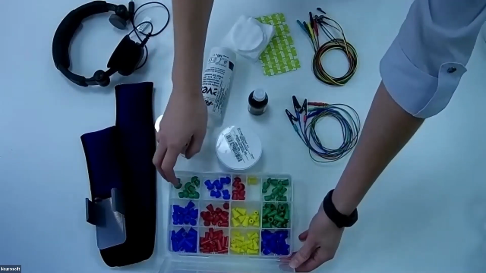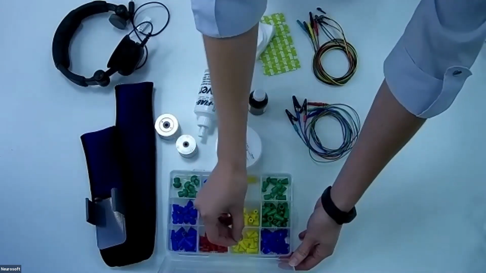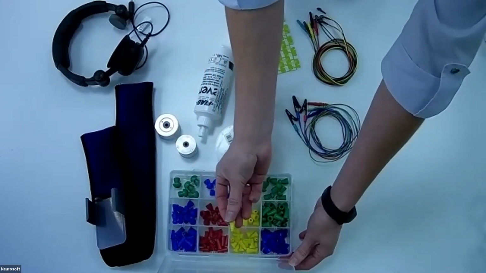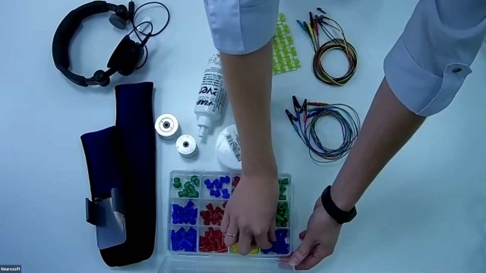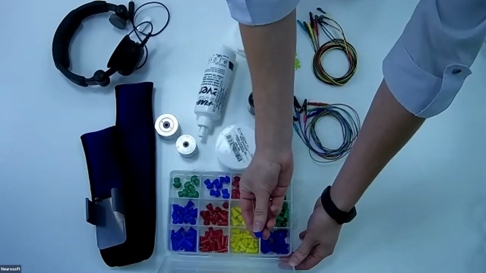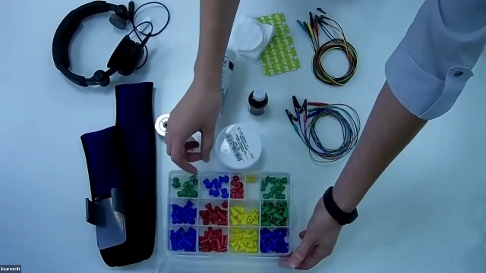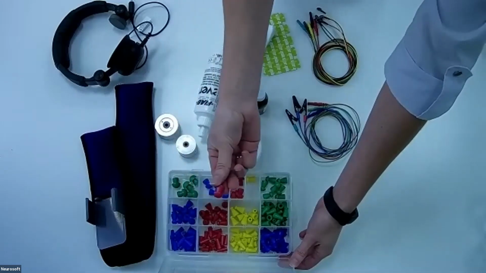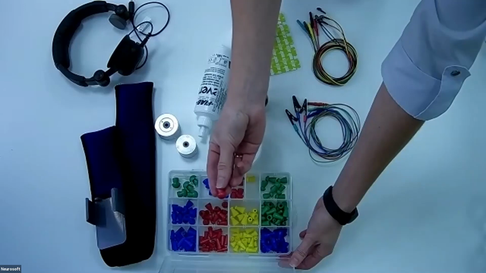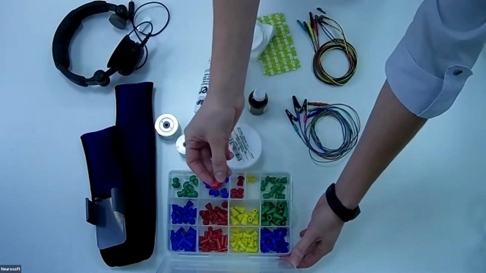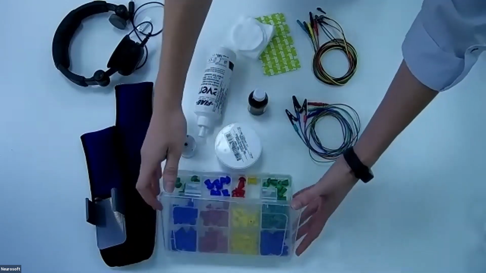For example, if you test a baby, you need to choose something like this, cone shape with a small diameter of the hole. And if you test an adult, you will choose, for example, this size, a mushroom shape probe tip. After you look in the outer ear canal, you will make a decision.